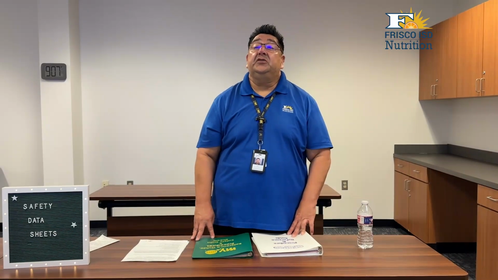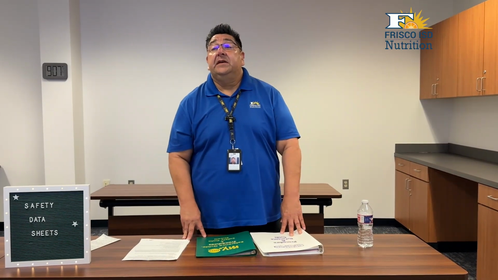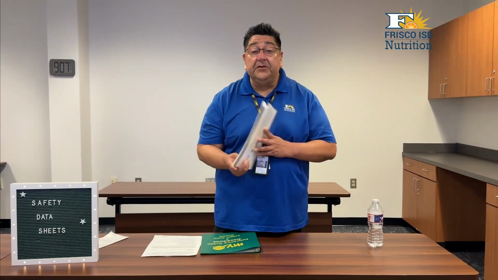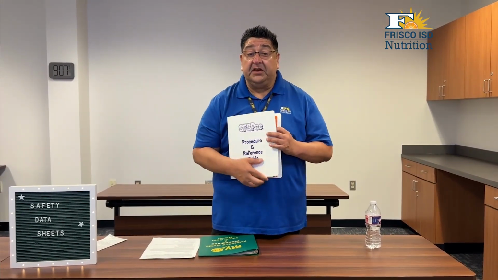If an employee has a situation or a question arise as to the safety handling of any of the products that our employees are working with, the employee should be able to find a safety data sheet and see exactly what the manufacturer recommends to prevent an adverse effect. That's why it's very important that we never mix chemicals together, because each chemical has its own different characteristics, and when you combine them together, they can have a reaction.